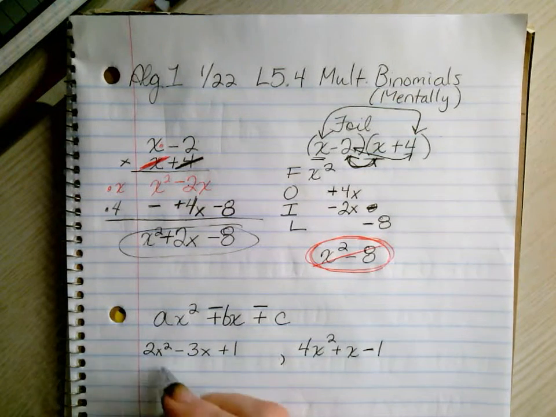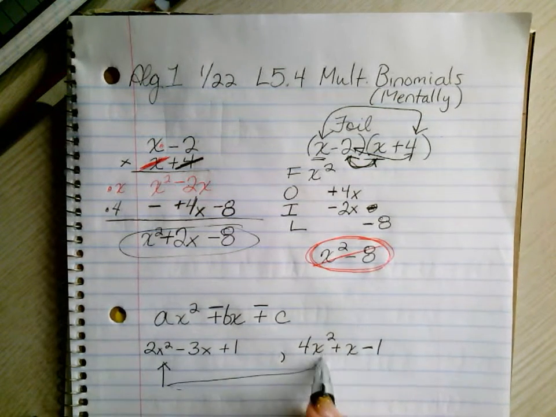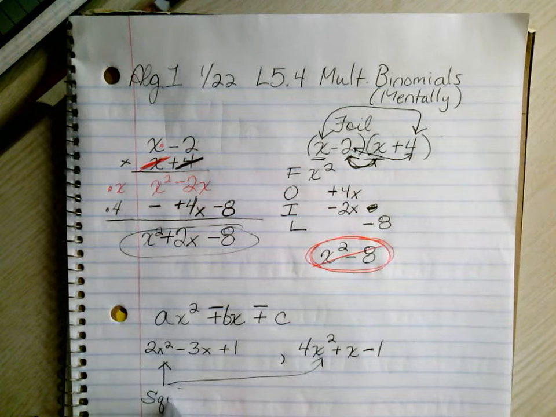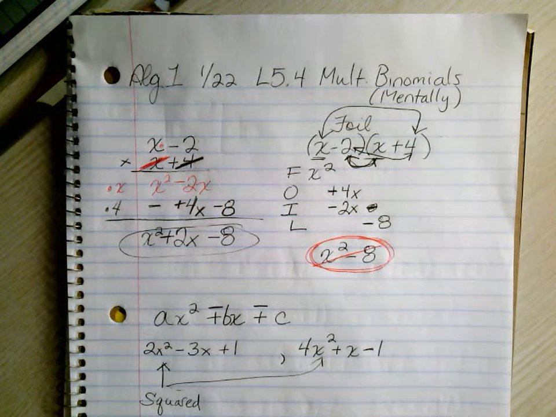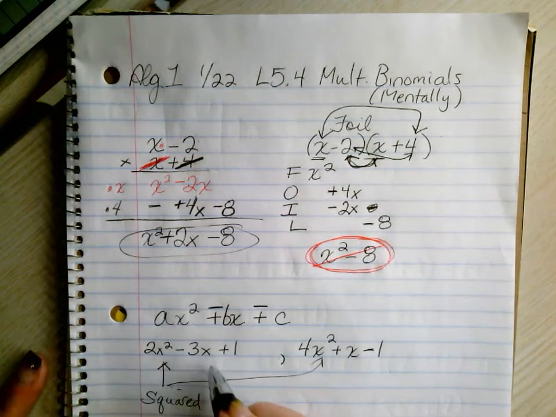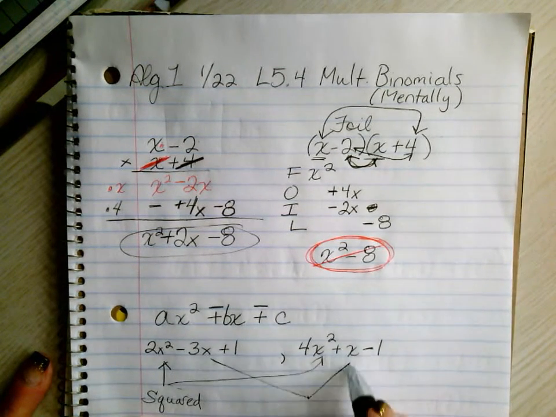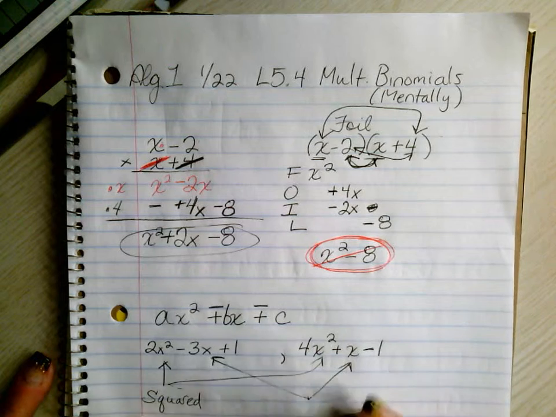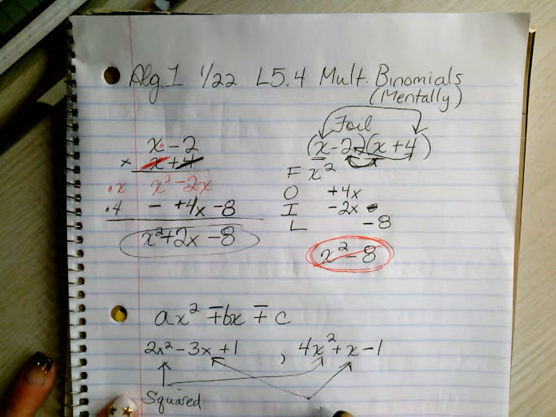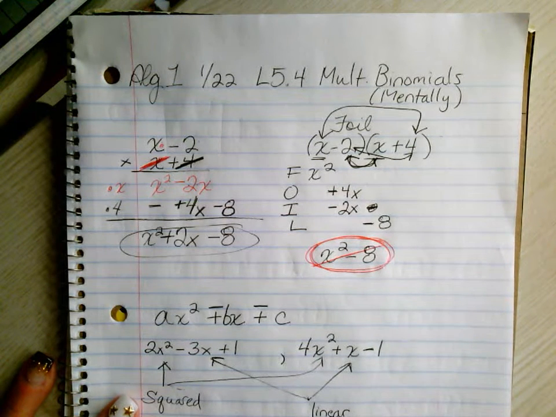Notice you have an item squared. It could be B, it could be Z, it doesn't matter what variable they're squaring. You also have an item to the first power, okay, and they call that linear because it's to the first power.